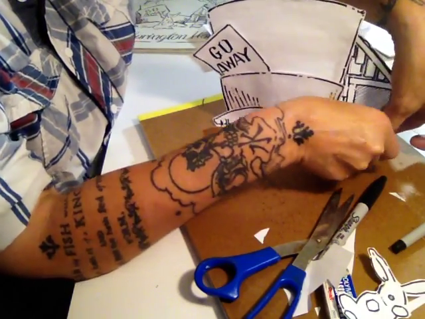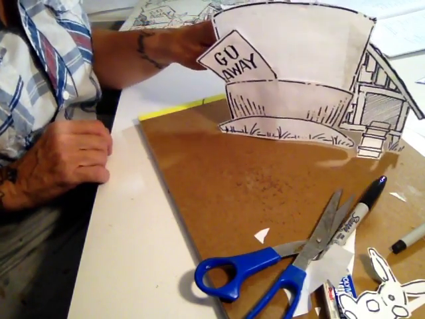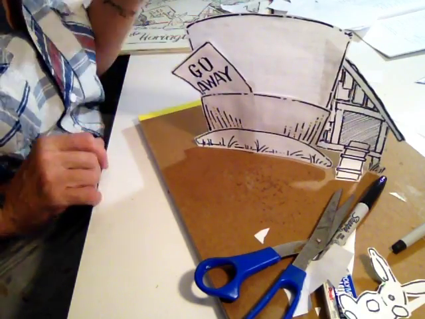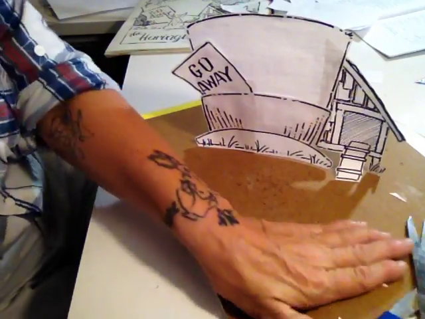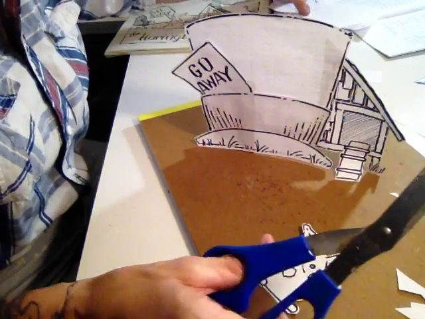And I like the way the boardwalk kind of bends a little bit. There. Right, now let's get the bunny to stand up.